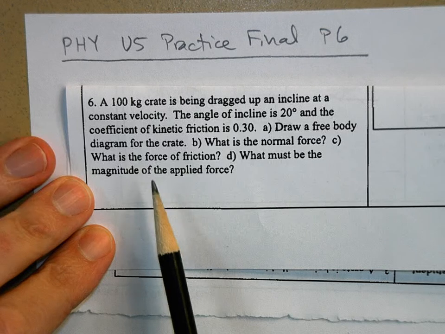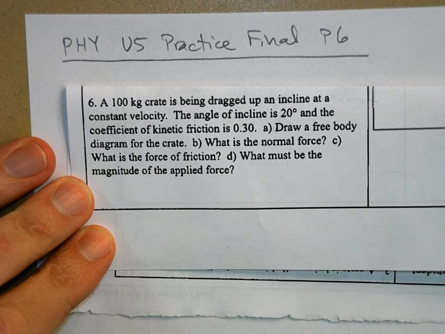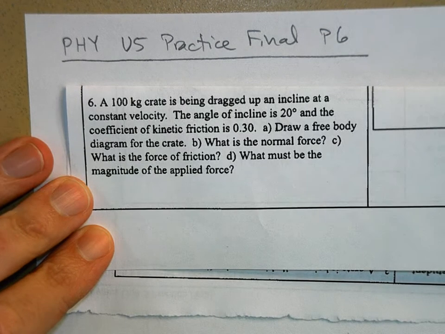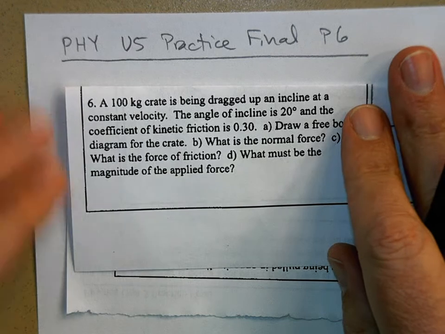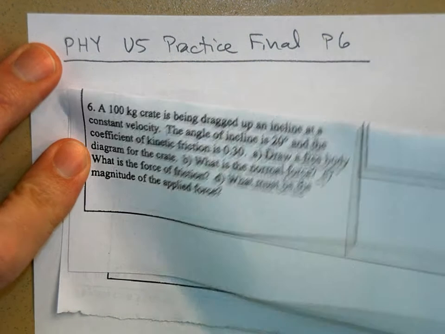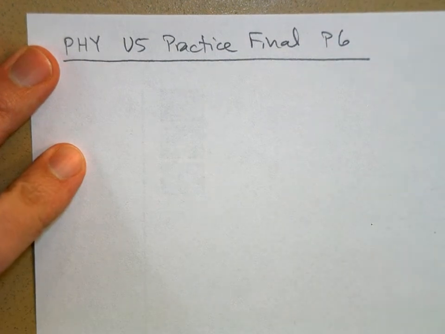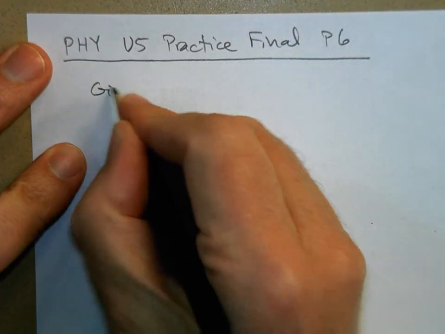What is the normal force? What is the force of friction? And what must be the magnitude of the applied force? So a lot of work to do for this problem. I'm going to use the procedure here. So let's do the givens.